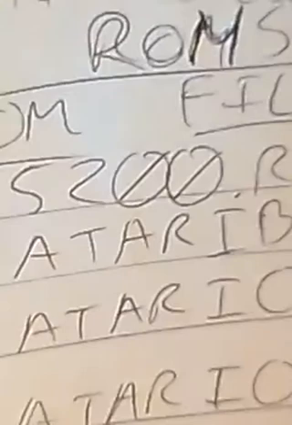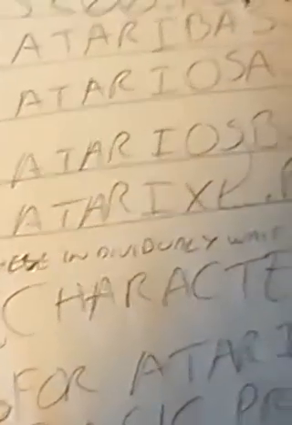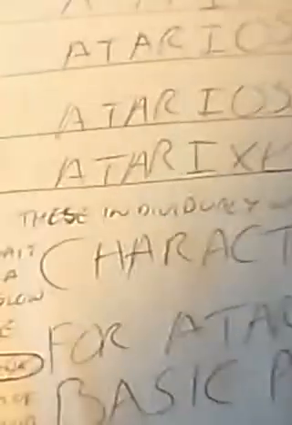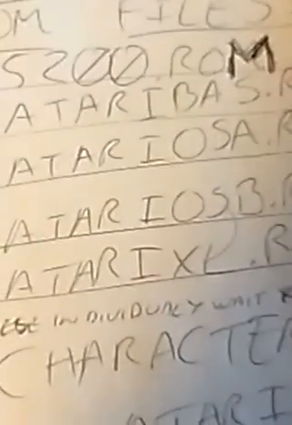I'll read them off. You go to Atari 5200.ROM, Atari BASIC.ROM, Atari OSA.ROM, Atari OSB.ROM, and Atari XL.ROM. These 5 ROMs are what you're going to look for when you get them on the download list.